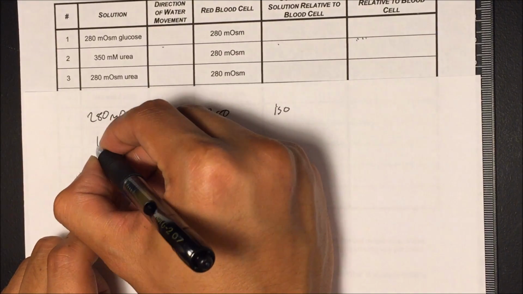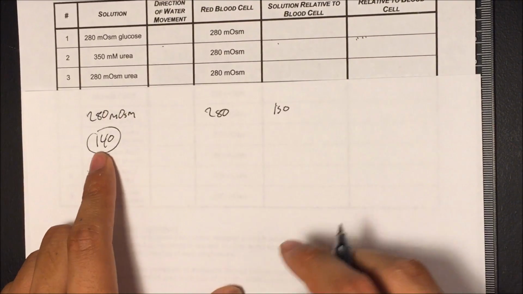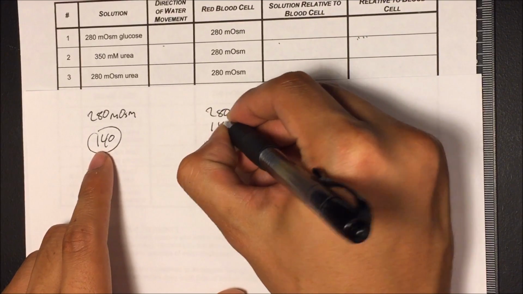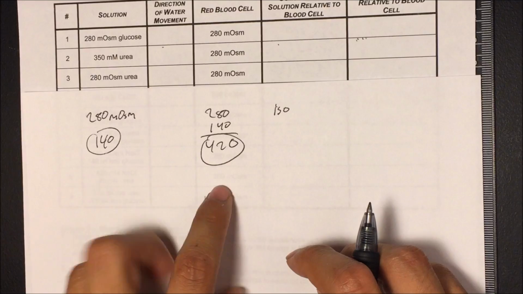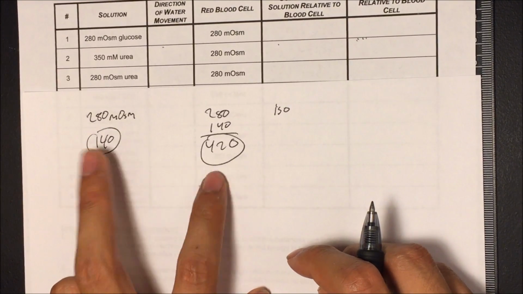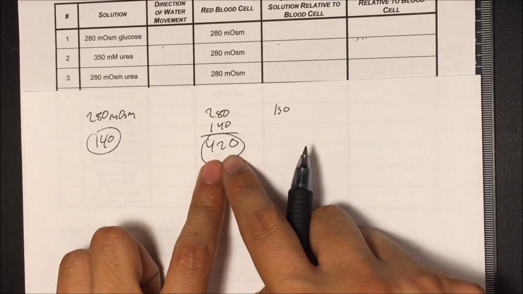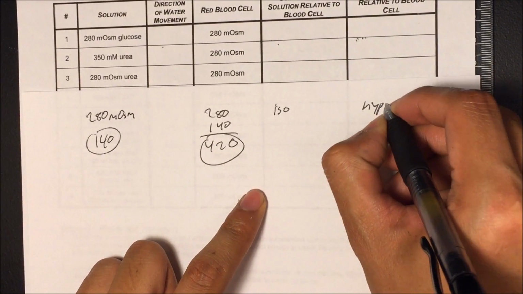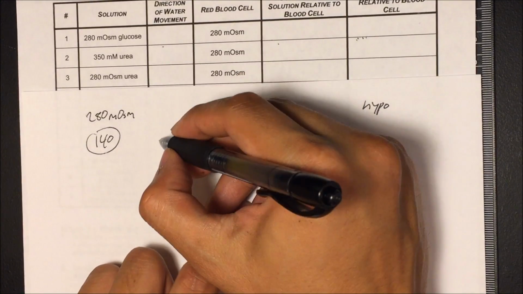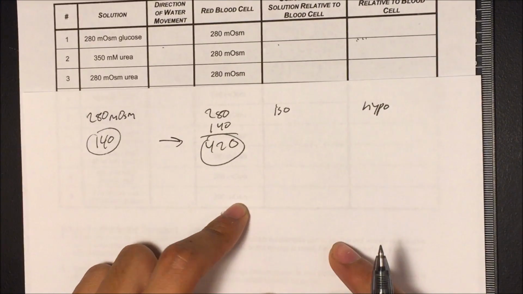So 280 divided by 2 is 140. And we add the other half to the red blood cell, which is 420. So now these are two new concentrations. Now since we have more inside of the cell than outside of the cell, the tonicity will be hypotonic, and the direction of water movement will go into the cell.